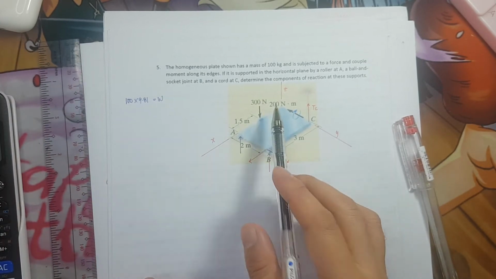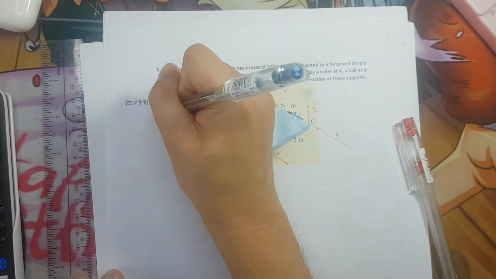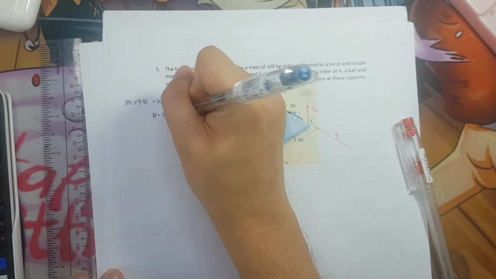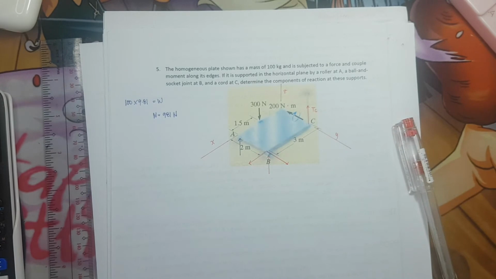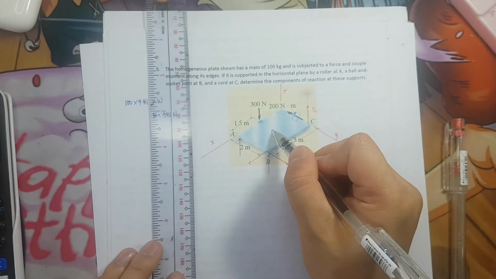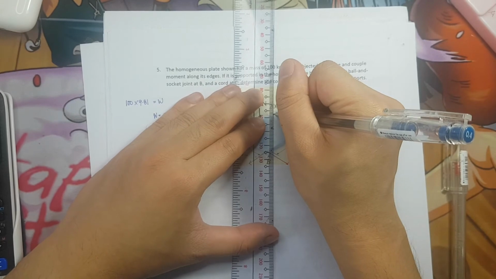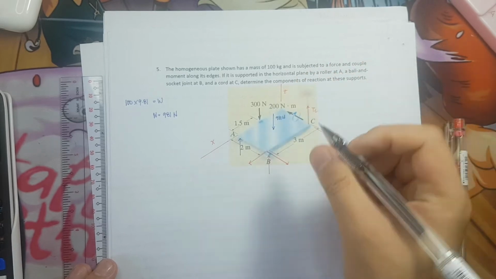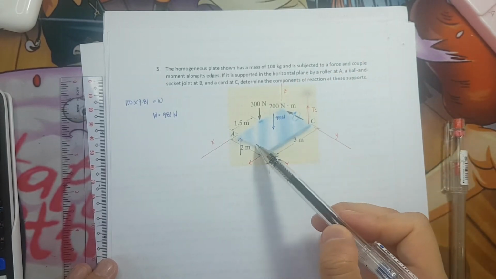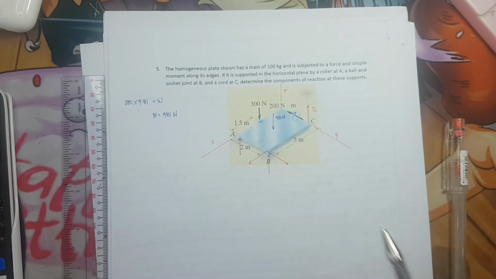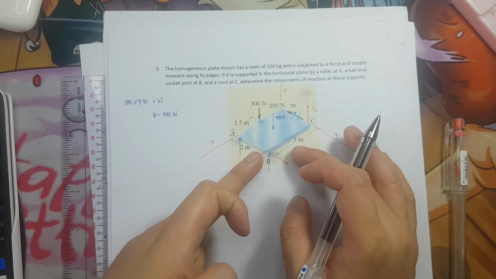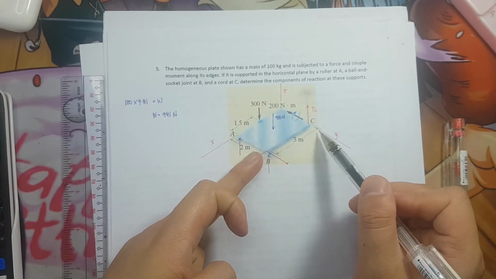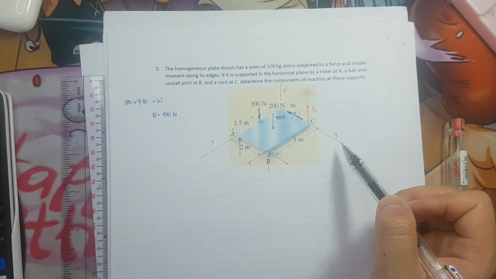Okay? So since that is in Newton, we will use the weight in Newton as well. So 981 newtons. And we know that it is located at the center of gravity. So we will place it here, the 981 newtons. So it is 1 meter, 1.5 meter, and 1 meter with respect to the y-axis. The x distance is 1 meter. The distance with respect to y is 1 meter. Okay, so there we have it.